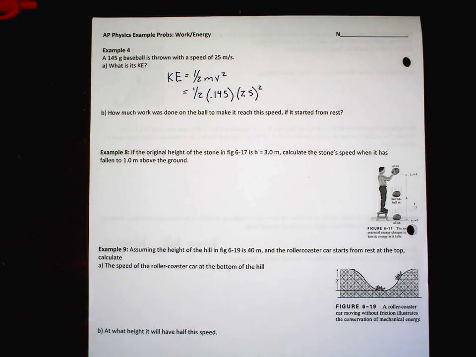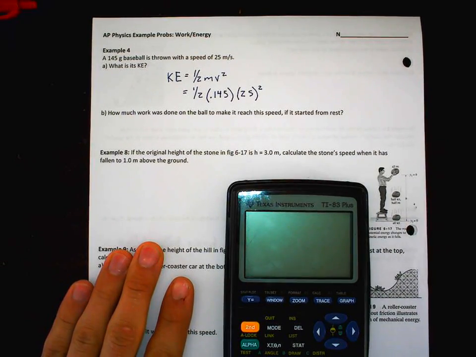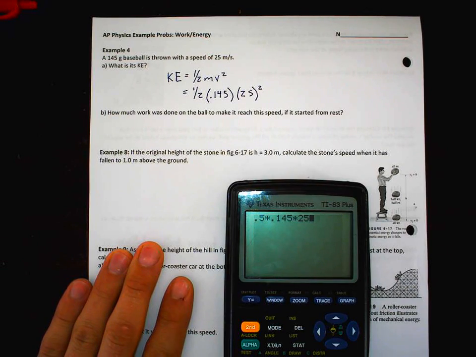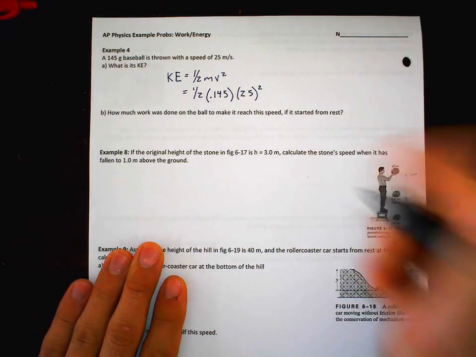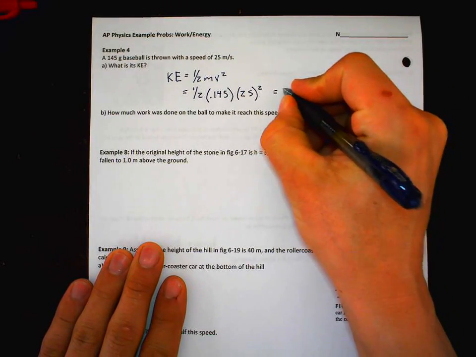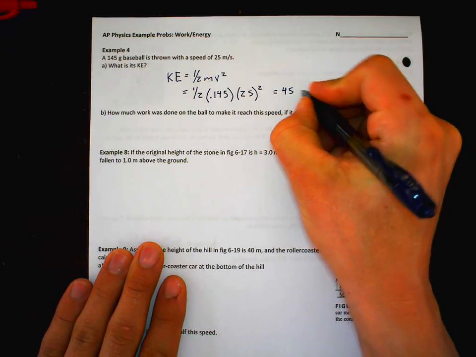And if we punch that into our calculator, we will get what? Let's do it. 0.5 times 0.145 times 25 squared. So we get 45.3 joules. We'll round that to just 45 joules.